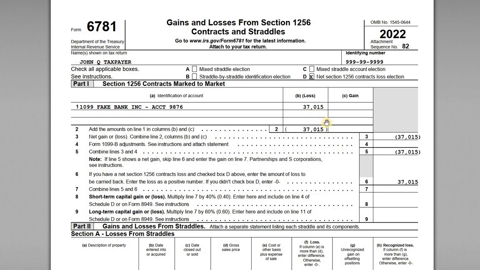But we are carrying back some of these losses to prior years. And so we're going to have an adjustment on line 6 to reduce the amount of loss that we are realizing for the current period, right? The amount that's going to flow through to Schedule D.